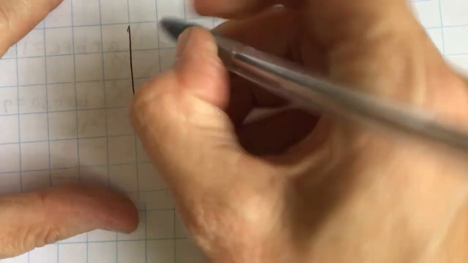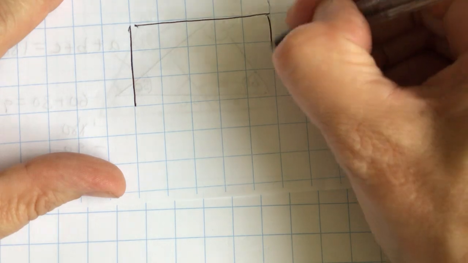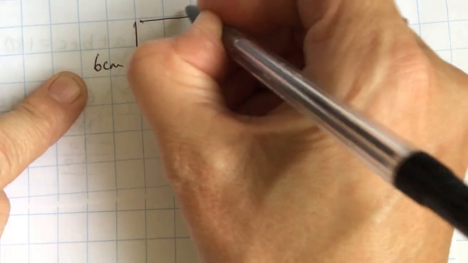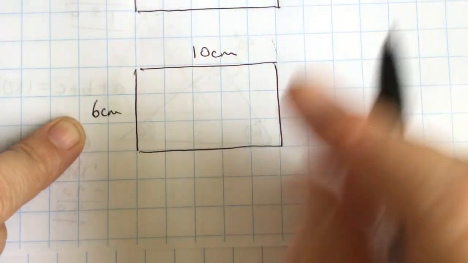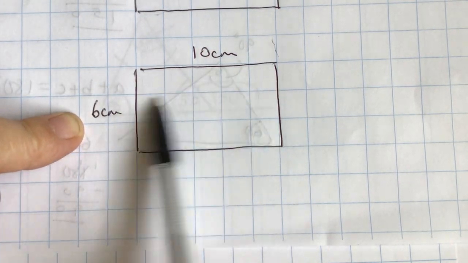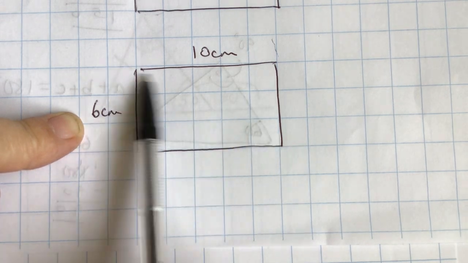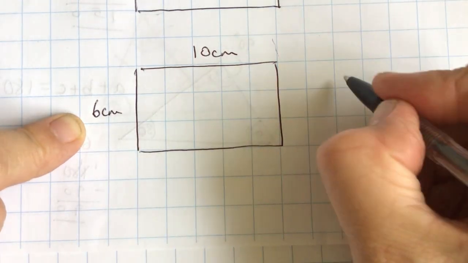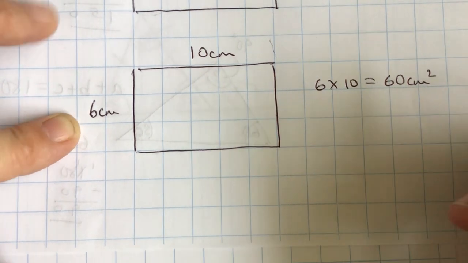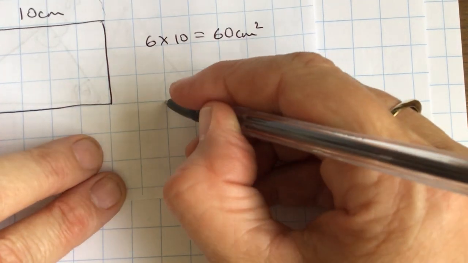So now I can draw a diagram that isn't exact size. So I could say that this was 6 centimetres and this was 10 centimetres. So if this was 10 centimetres, there would be 10, 10, 10, 10, 10, 10, 6 lots of 10. So the sum we do is 6 lots of 10, and we get 60 centimetres squared. And we could do the same, but with a decimal number. I'll just try and squeeze that one here.